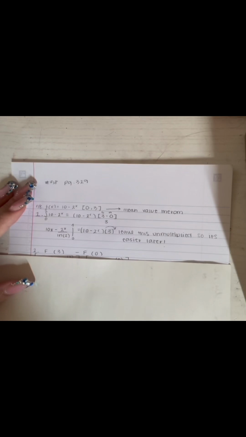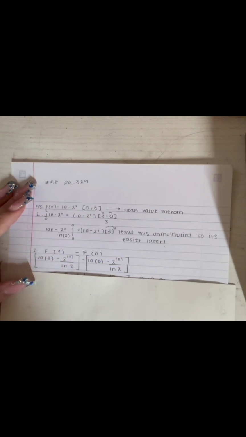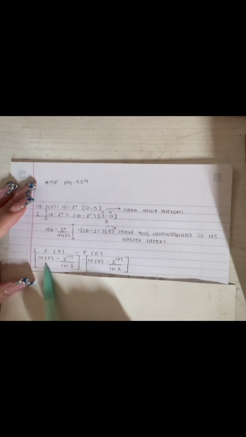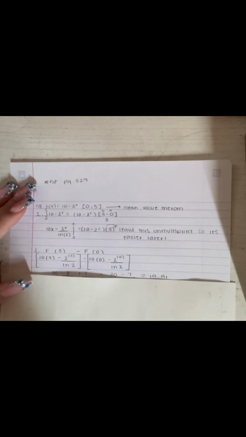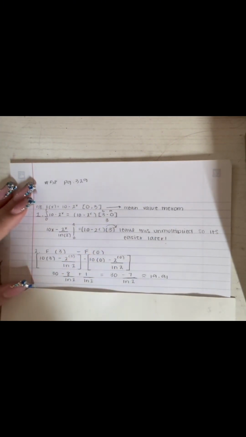So f of 3 minus f of 0, we get 10 times 3 minus 2 to the third over ln 2, and 10 times 0 minus 2 to the 0 over ln 2. So once we do all that, we end up getting 19.91.